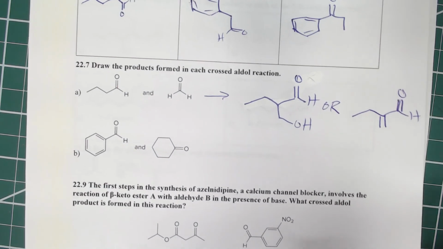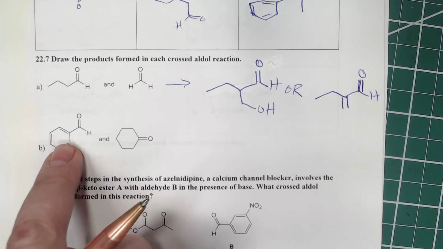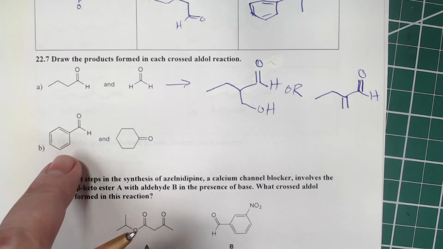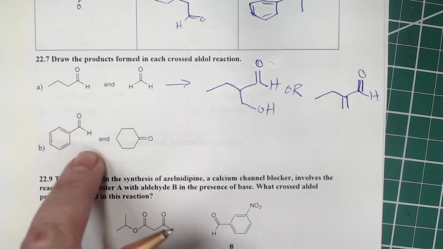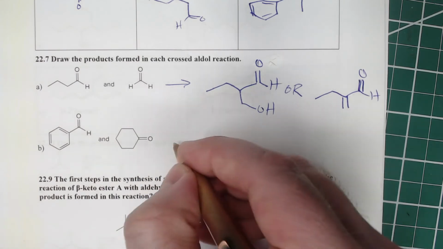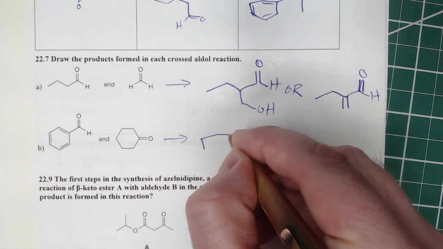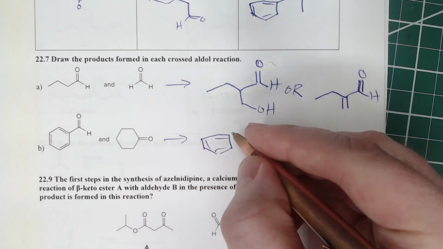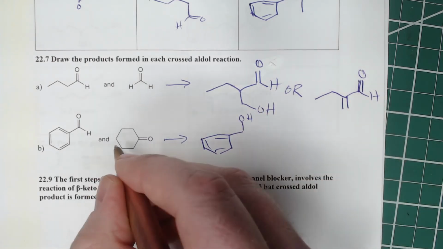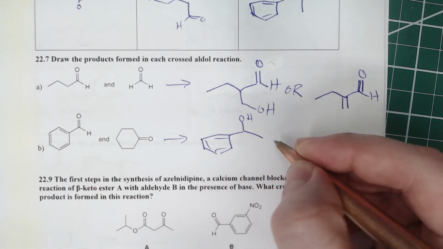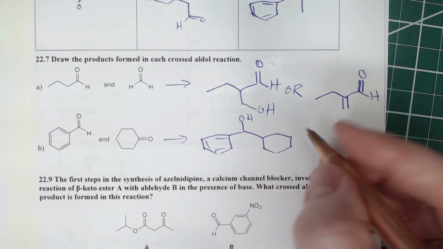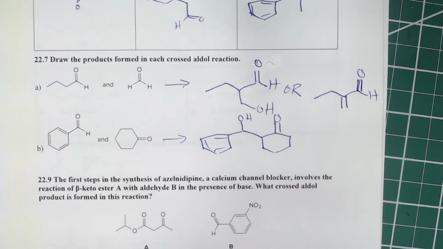All right, here we've got an aldehyde and a ketone. This aldehyde does not have an alpha hydrogen, so that means that it has to be the electrophile. So it's going to be the one that forms the OH. We're going to draw it like we did earlier. So we'll draw this. Instead of putting the carbonyl, we'll put an OH. And then we will put the other component, the ketone, here. And then that gives us that ketone.